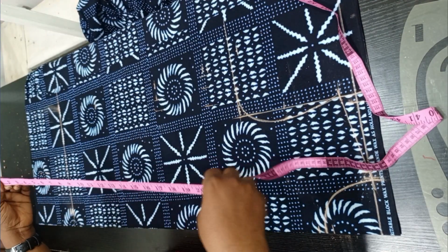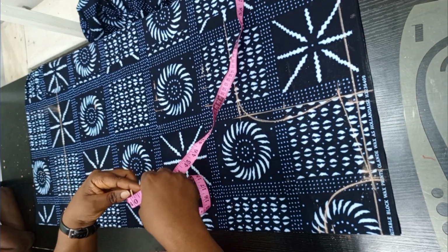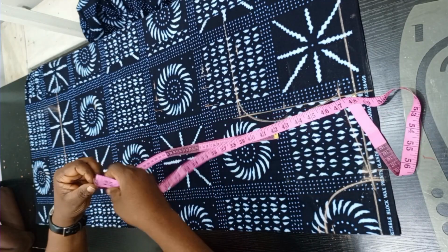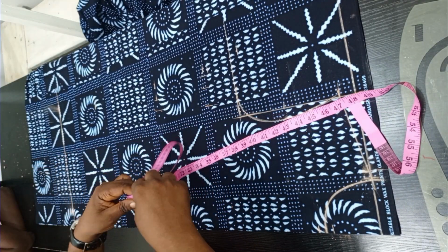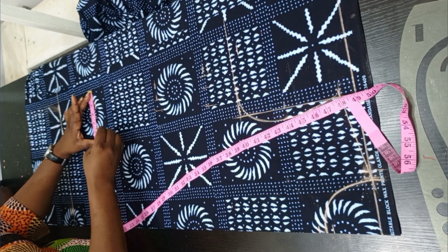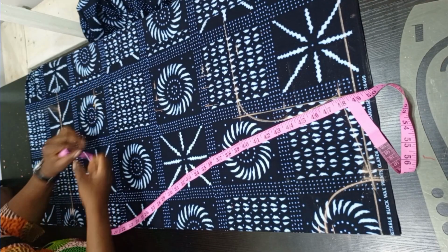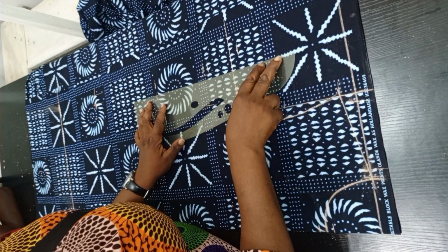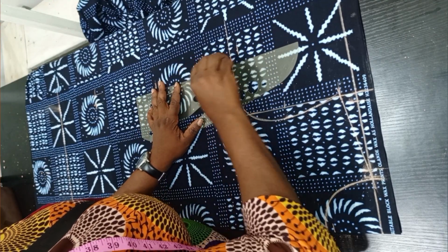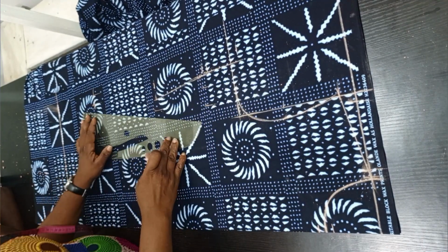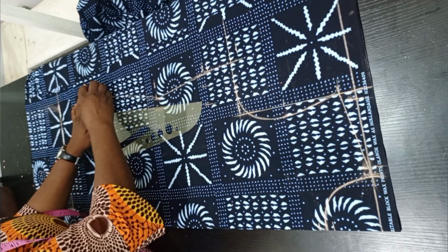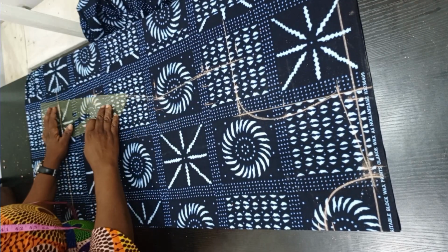So the hip is also divided by 4 with your tape. So after that, I have to mark what I have as the result on the hip line. Marked it and added 1 inch for ease and 1.5 inch for sewing allowance. With my ruler now, I will connect the line to the bust length, from armhole to the bust length, from bust length to the waist, and from waist to the hip.